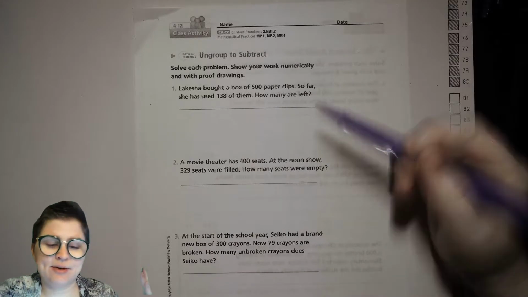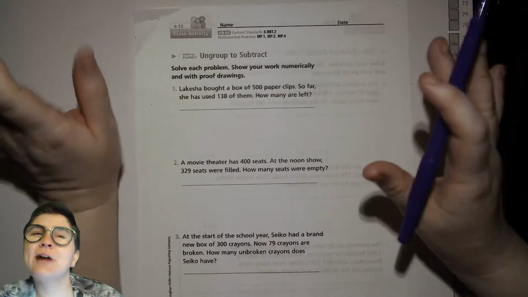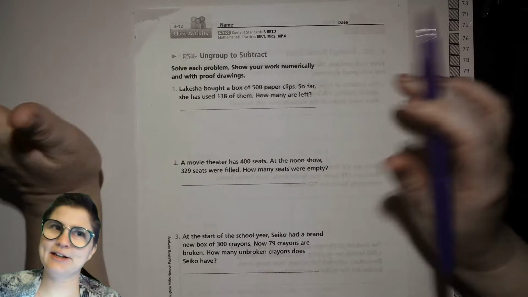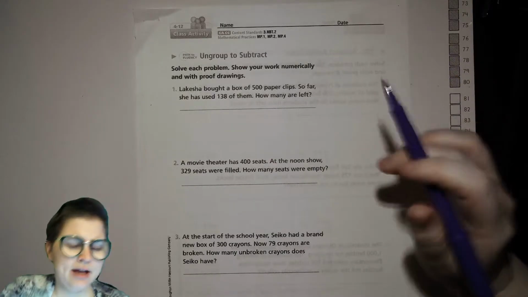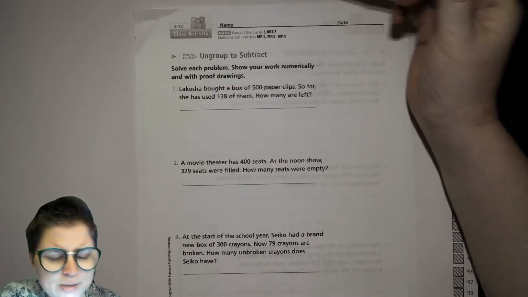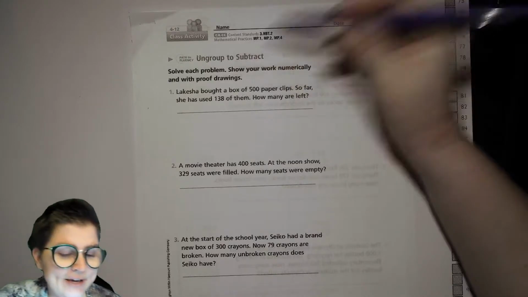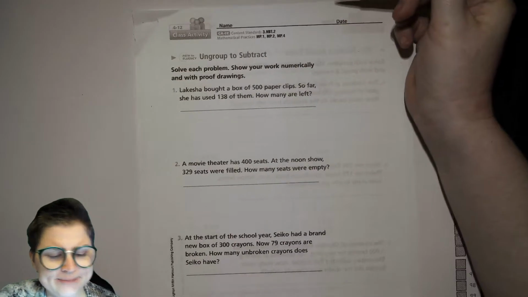One thing that we're also doing with this is using proof drawings, and it looks a little complicated, but don't worry, it's really not that bad. So let's jump into it. Solve each problem, show your work numerically, that means with numbers, and with a proof drawing, or with proof drawings.